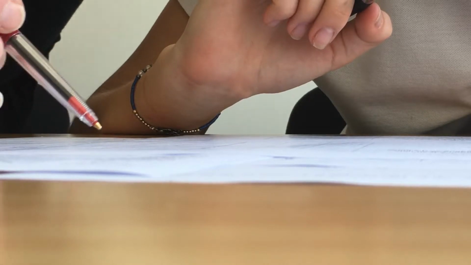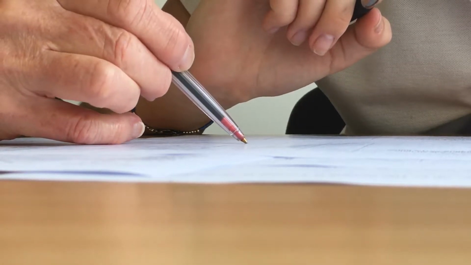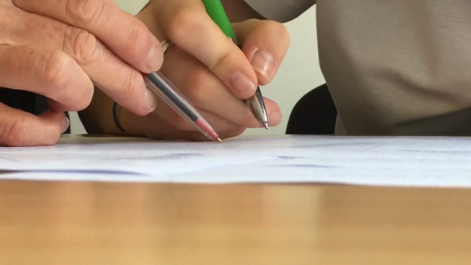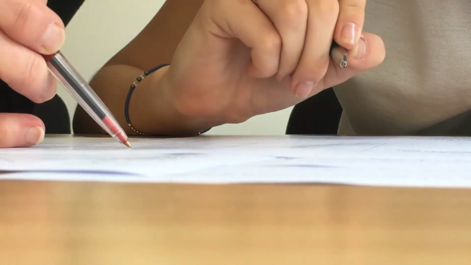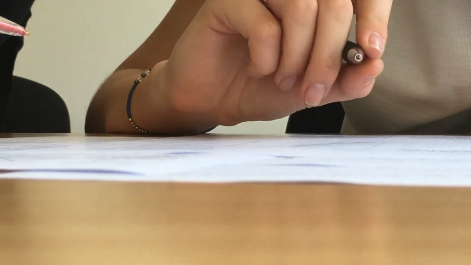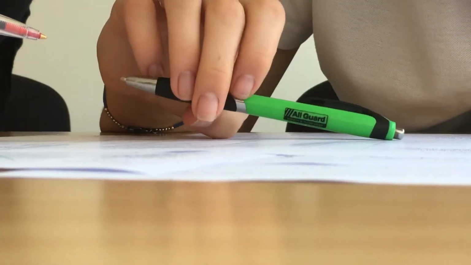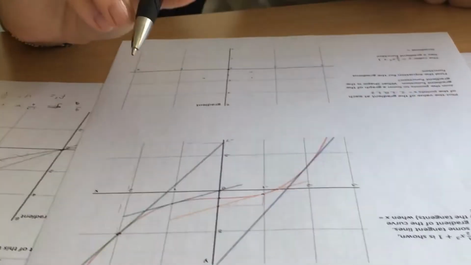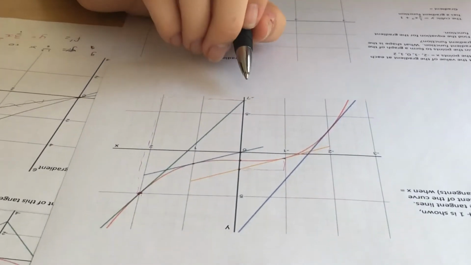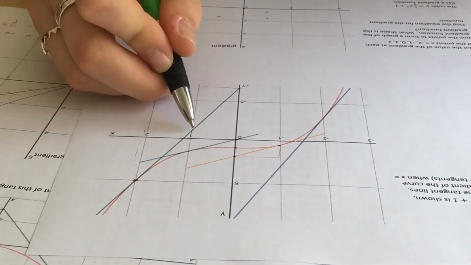So what say we took it all the way down to this point down here and looked at that. So that's -7. For every 2 it goes across, it goes up by 12. And then for every 1 it goes across, it goes up by 6.